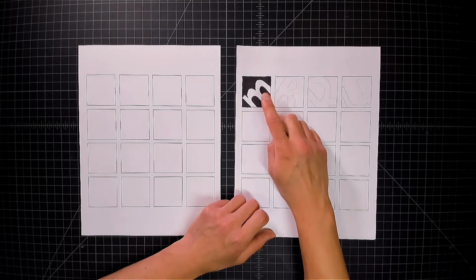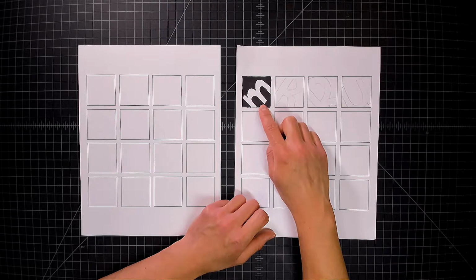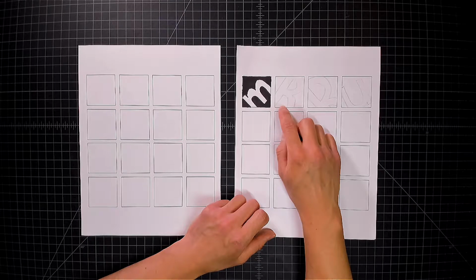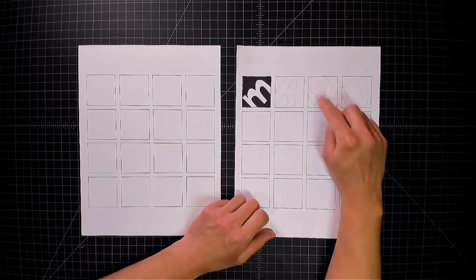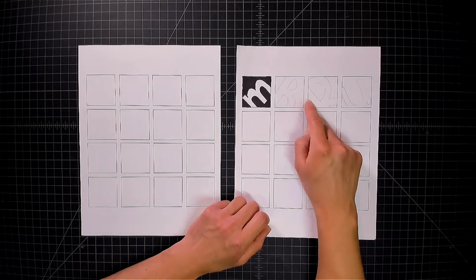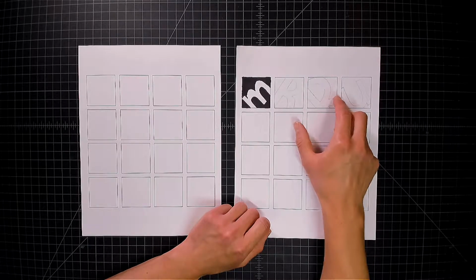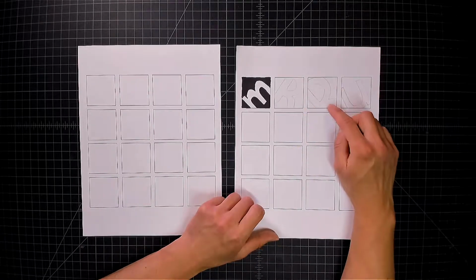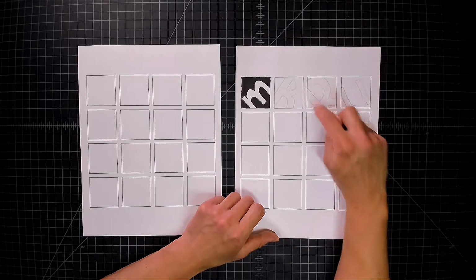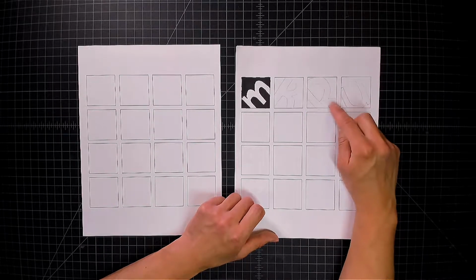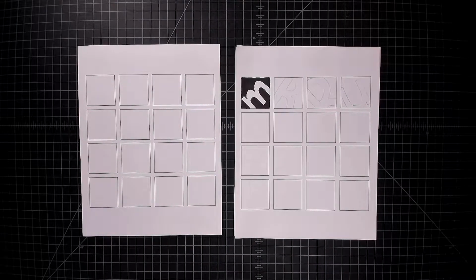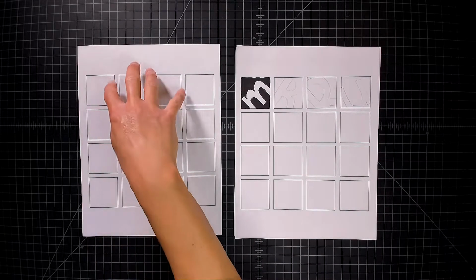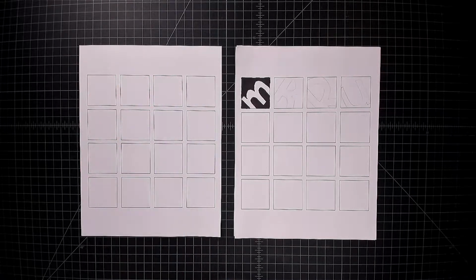So for this first letter, it's M for Mr., and then R for the second part of Mr., and then the first letter of my last name, which is the letter R. So it's the same letter, but I rotated them. I've also scaled it up a little bit more here, but you can still tell it's the letter R. It's the top of the letter R, but I've scaled it up. Okay, so let's go over to the tracer and trace each of these squares.